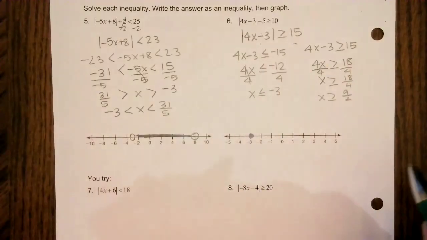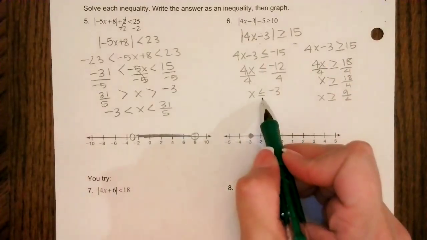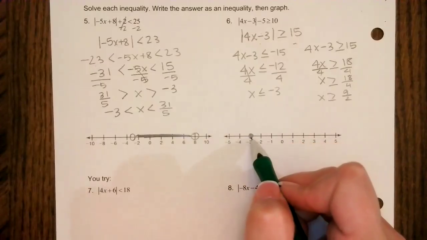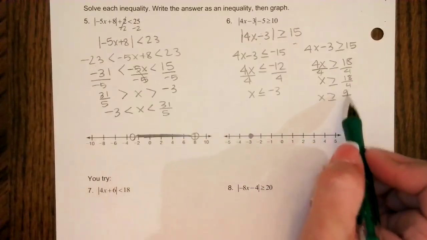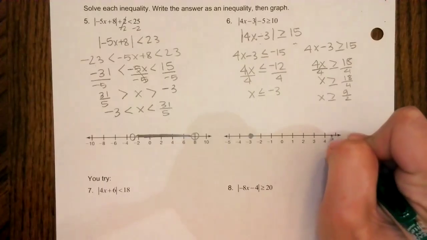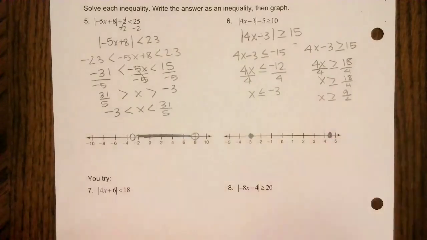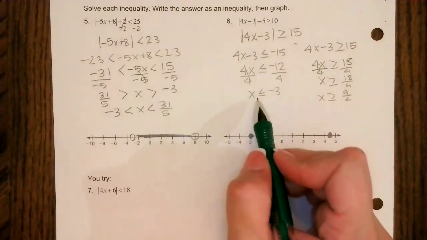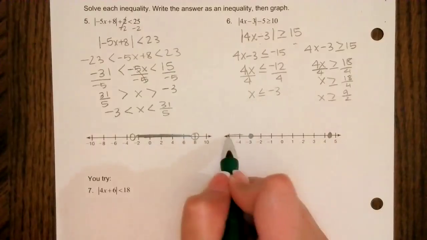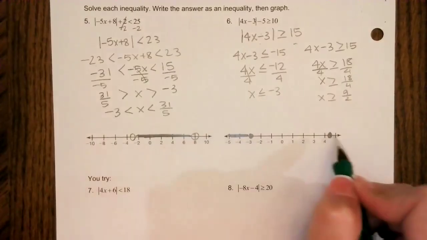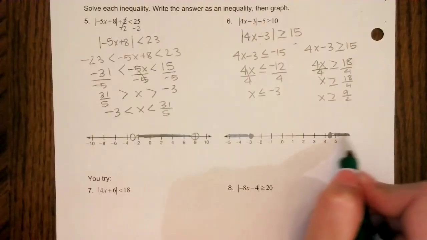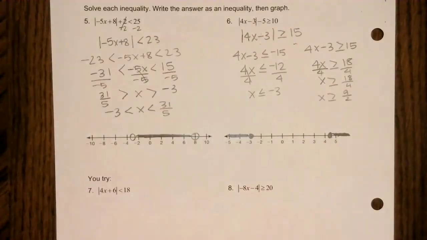So at negative 3, we're going to have our closed-in circle, because this has an equal sign, so we want negative 3 to be part of our solutions. We also want 9/2 to be part of our solution, so that's going to be a closed circle as well. And then we need the values that are less than negative 3, so that's going to be these, and greater than negative 3, which is those.